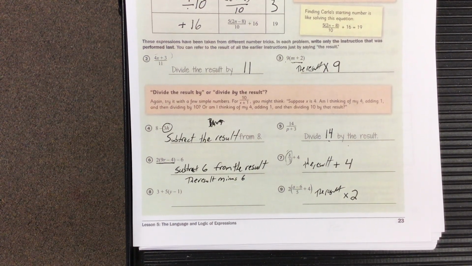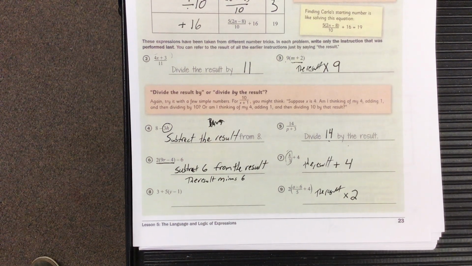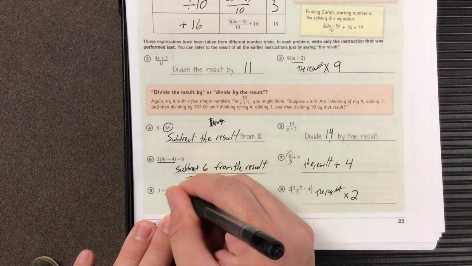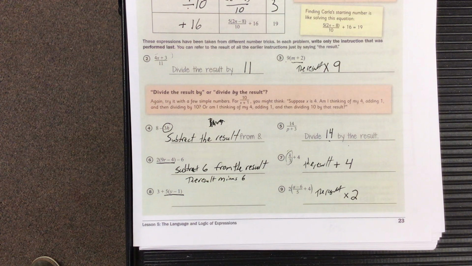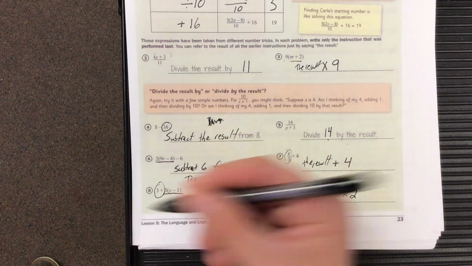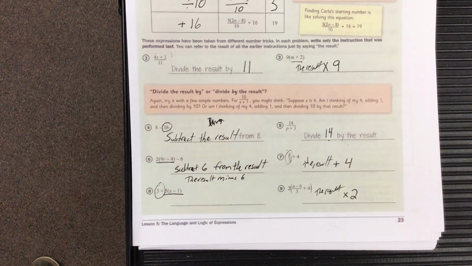Yes. Okay, what do you think on 8? Again, which part is the result? That'd be the big portion. What do you think? Add. Now, this is not hard, guys. What are you doing to it? Add 3 to the result.